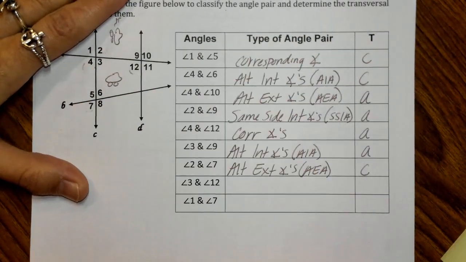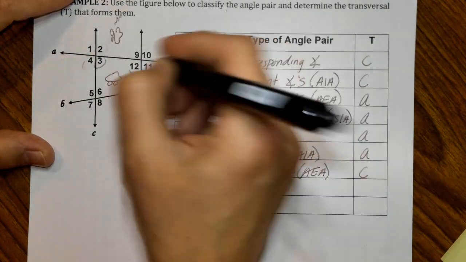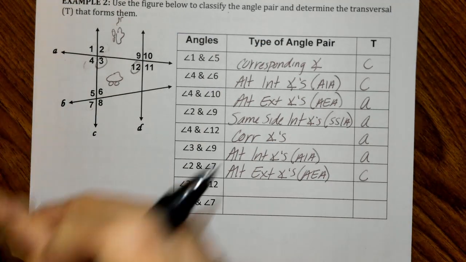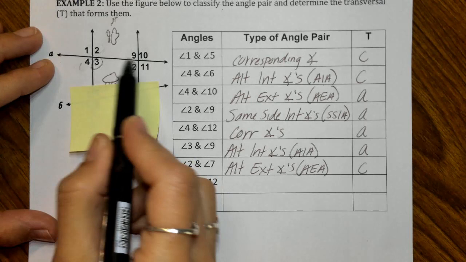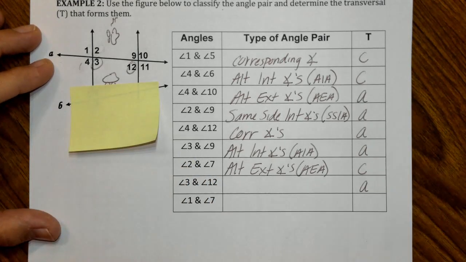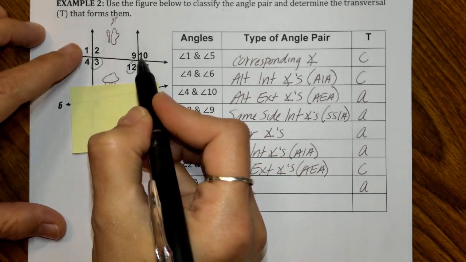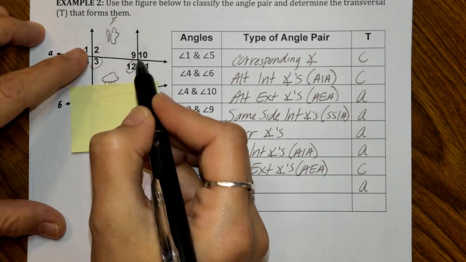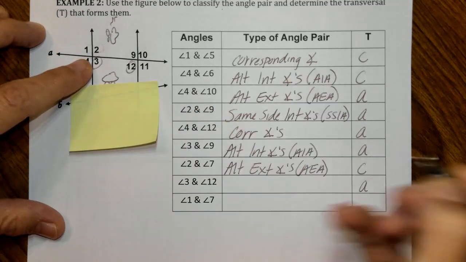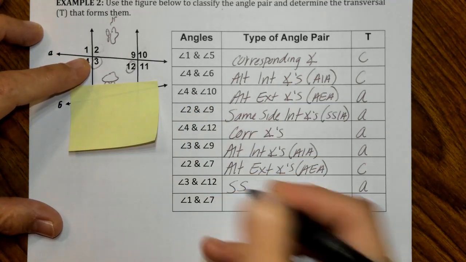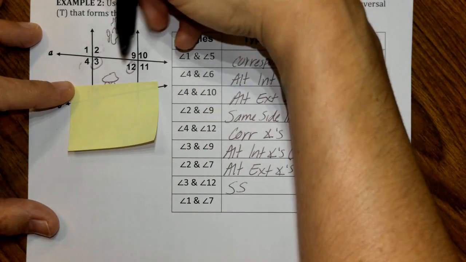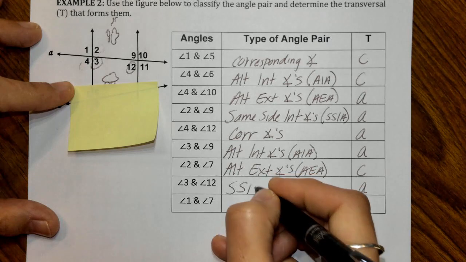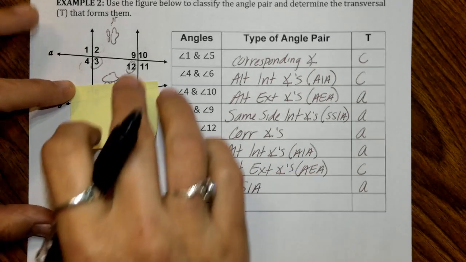All right, we're almost done, guys. Angle 3 and 12. 3, 12. We're not using line B, so they're both sharing or touching line A. That will be our transversal. We're taking a look. They're on line A, the transversal. They're on the same side. I'll just put SS. And they are interior. They are in the road. So we have same side interior angles.